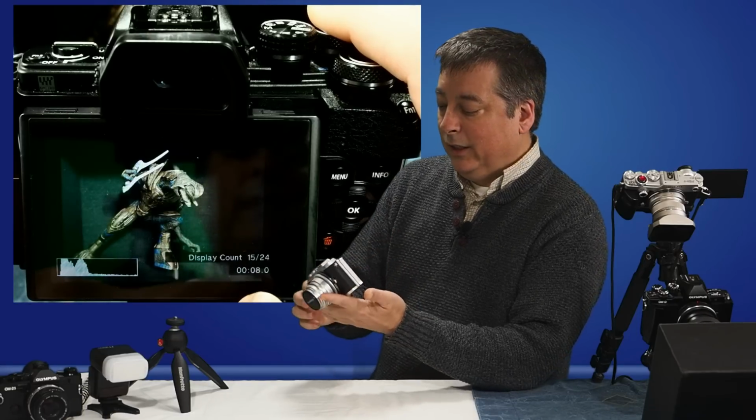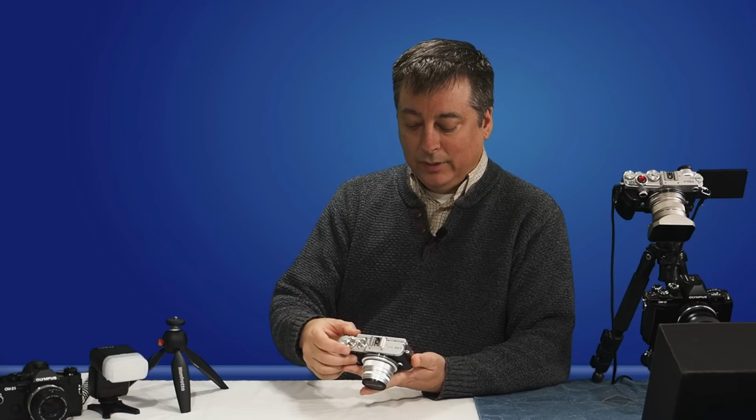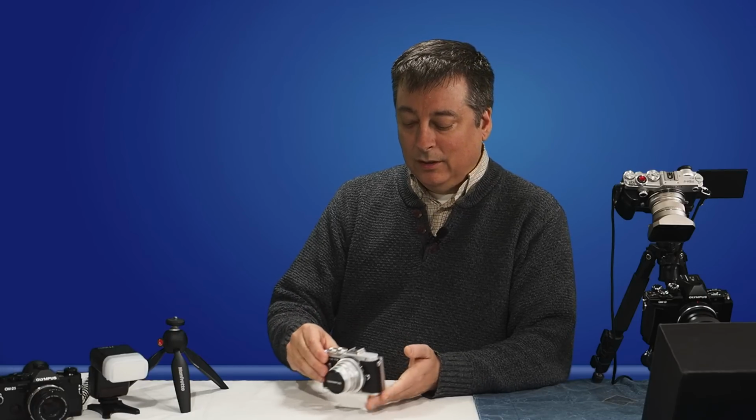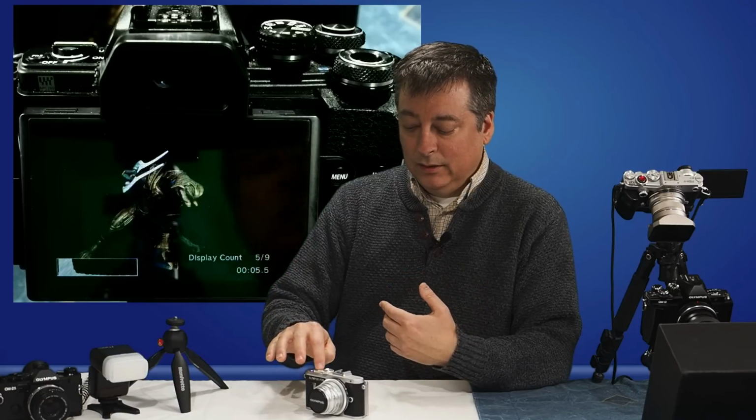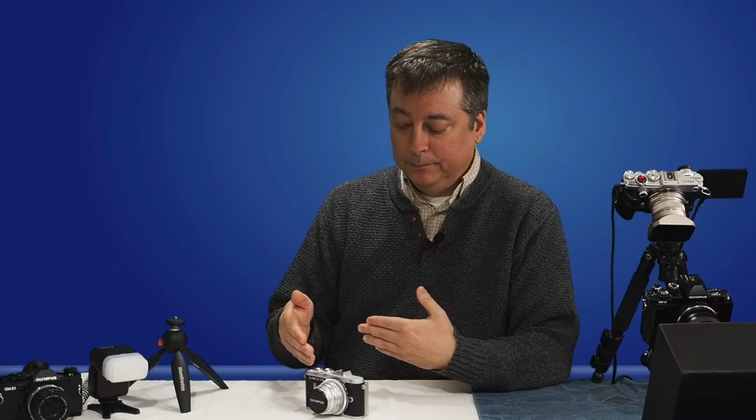Before it writes to the card. Okay, and then live time is the same thing as live bulb, but instead of holding the shutter button down, and let me put this into live time, all I have to do is push the shutter button once to start the exposure, wait 5 seconds, and then when I'm done, I just push it again, and then the exposure stops and it writes it to the card. So that's mechanically speaking the only difference.